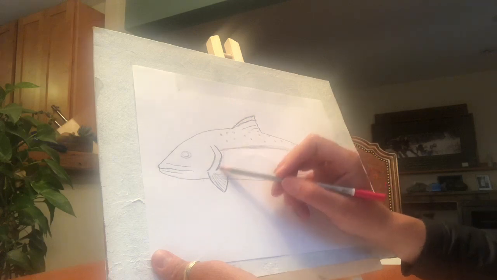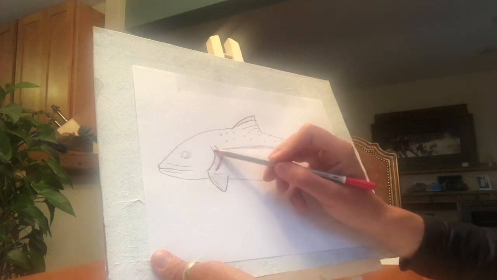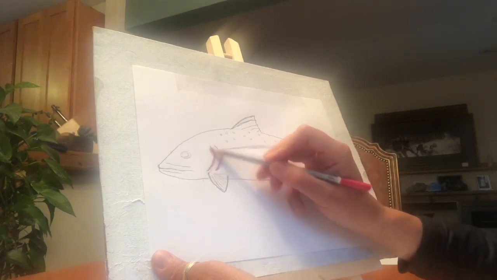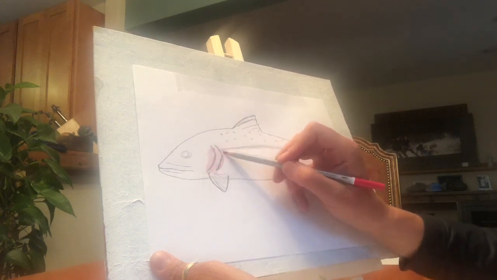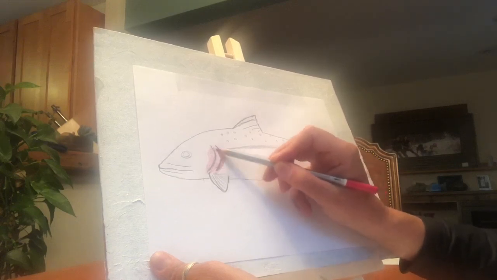So right around its gills, we're going to give that a nice red color. If you're ever lucky enough to catch one of these, you'll notice that their gills are all red and they're not bleeding, although it can look like that.